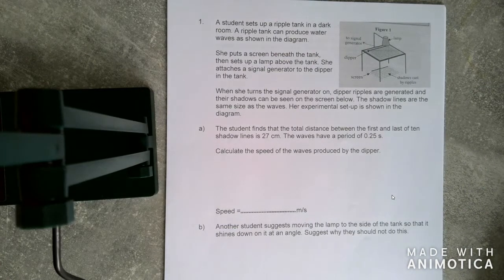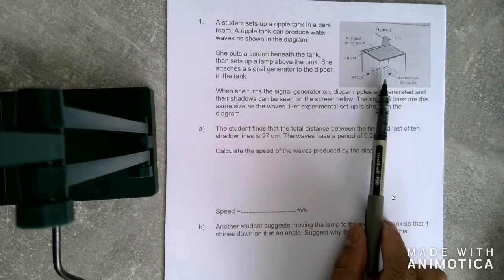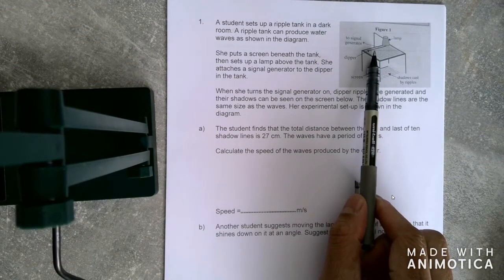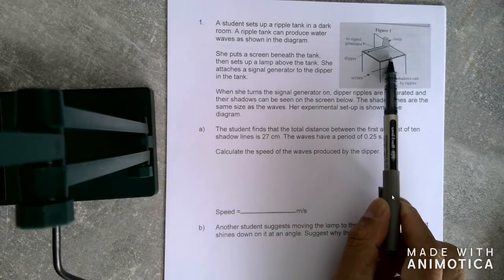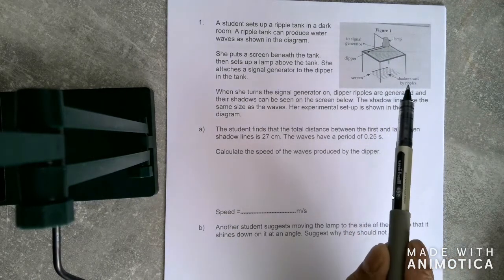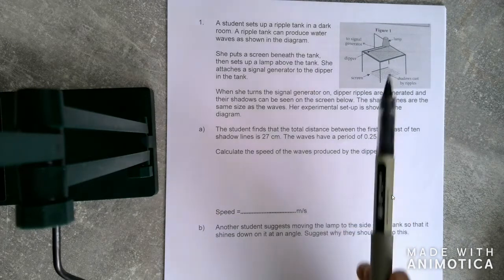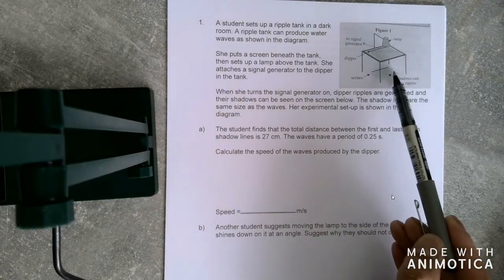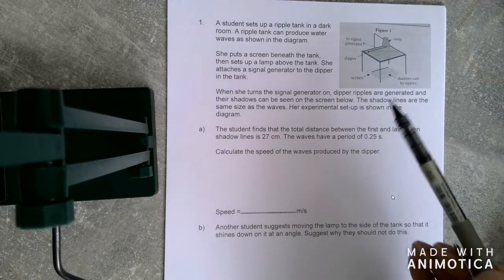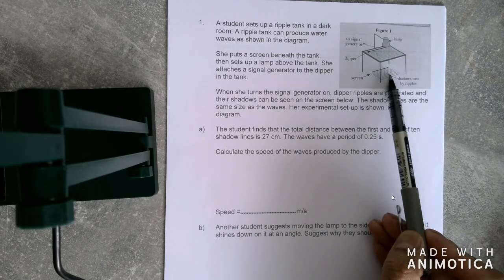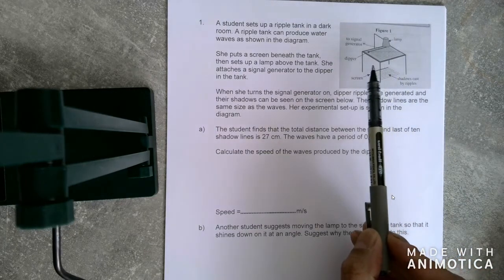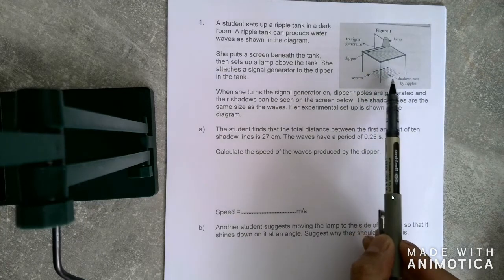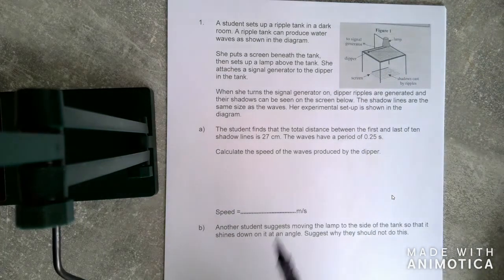What we've got is a ripple tank. So you've got a piece of wood acting as a dipper connected to a signal generator, so it's vibrating up and down, and this tray is full of water, and so when the dipper hits the water it will create waves, and the shadows of those waves are projected on the screen on the floor. I've shown you a similar, smaller version of a ripple tank during lessons, but you can see the wave pattern on the floor.